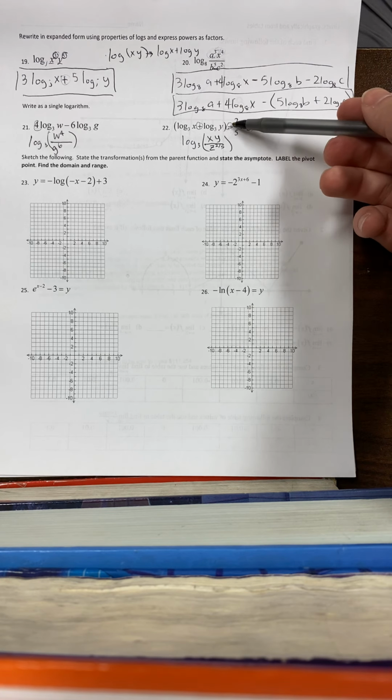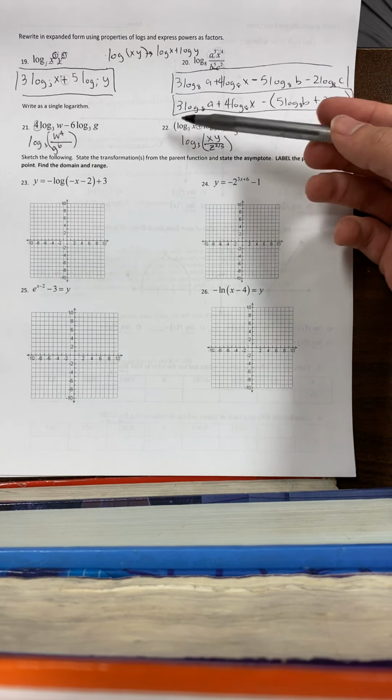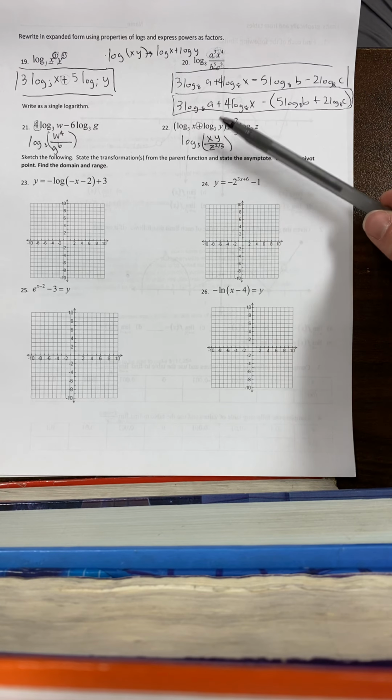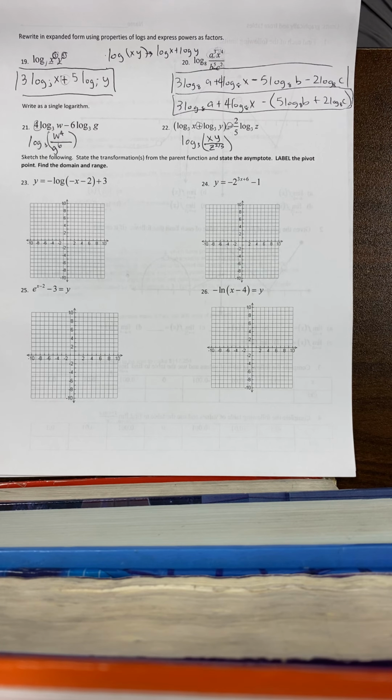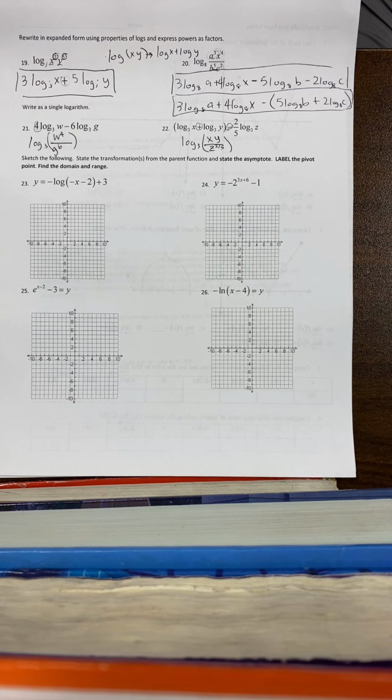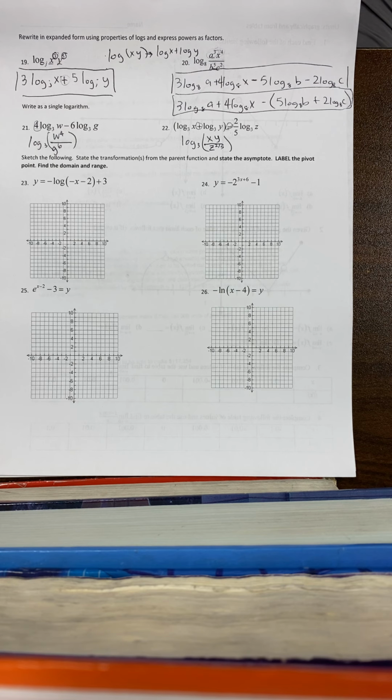We have to identify this negative right here and know that now we're switching properties from the product to the quotient property, and it's telling us that anytime we subtract, if we are trying to condense it, we then want to divide, show that as division.